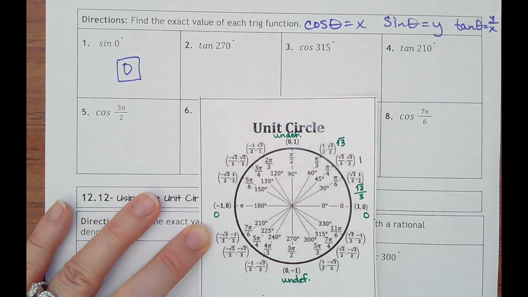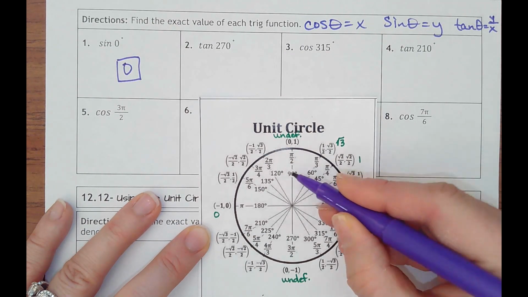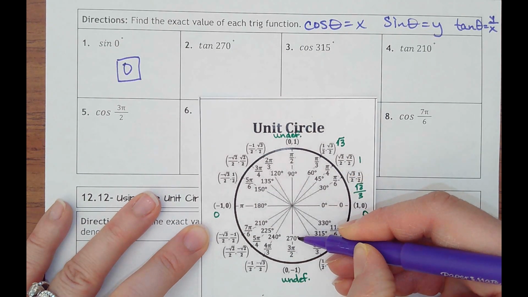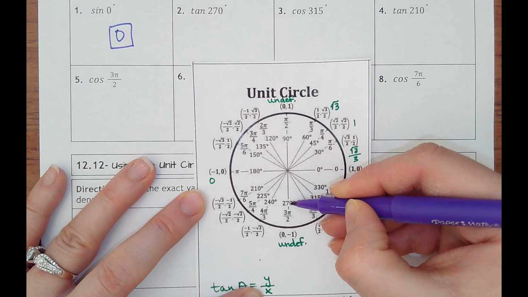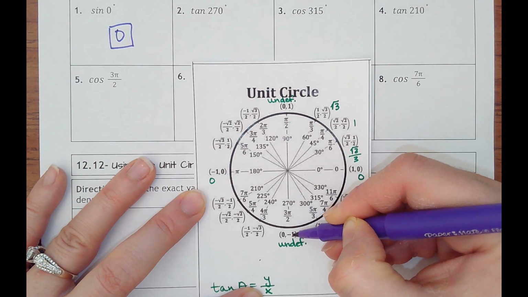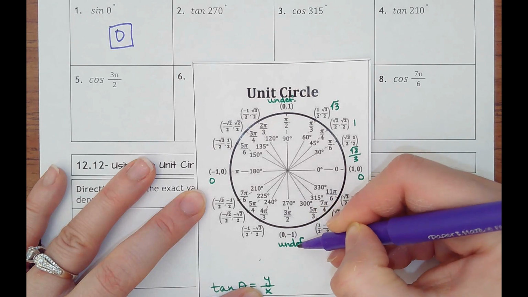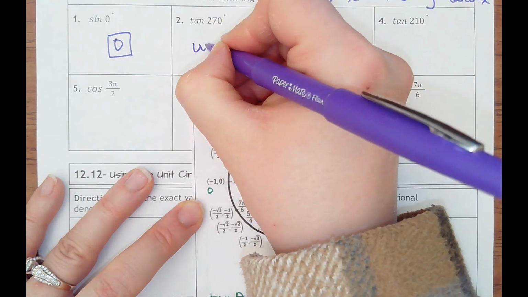Number 2 is tangent 270. 270 we know is all the way down here. Since it's tangent, we need to do y divided by x. Negative 1 divided by 0, can't have 0 in the denominator, that's undefined.